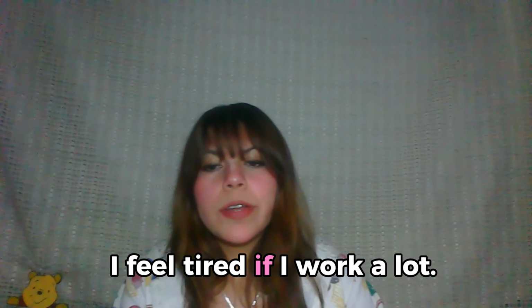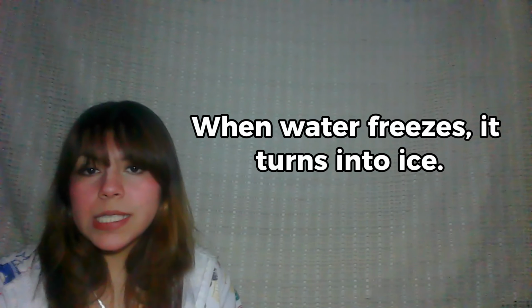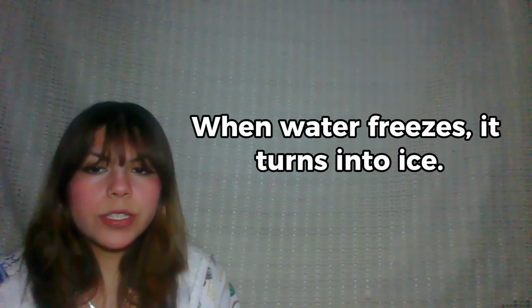We can also switch the order, but in that case, we don't need a comma. For example, I feel tired if I work a lot. We can also use when instead of if, and the meaning stays the same. Example, when water freezes, it turns into ice.